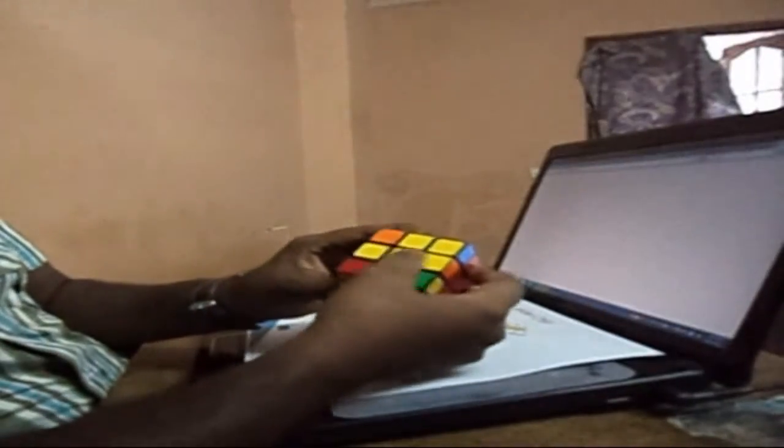Just don't bother about these corner pieces. We just need to get a yellow cross.